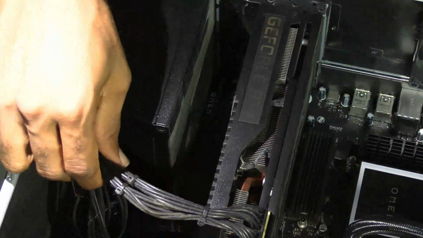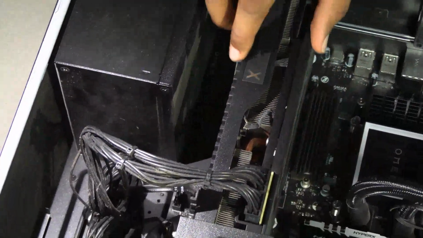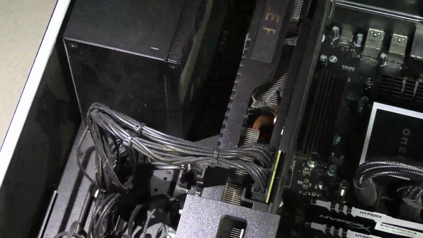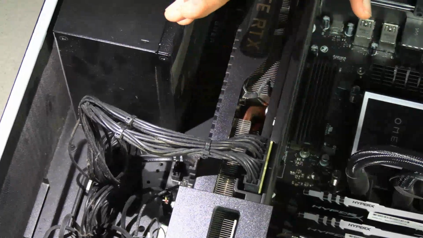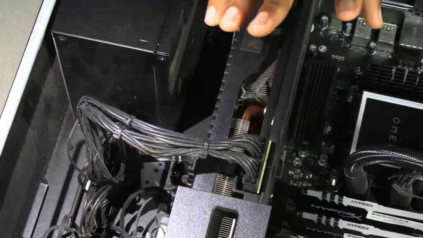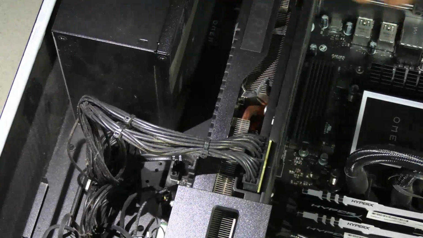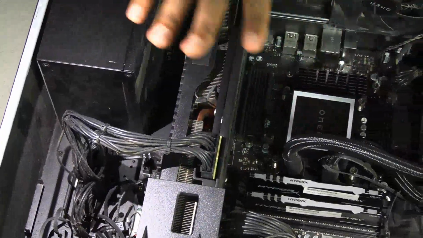As you can see, some cables are running to here, which is called your GPU. What your GPU does basically is process media. All the graphics and all of that computing is handed over from the CPU and the motherboard to this.